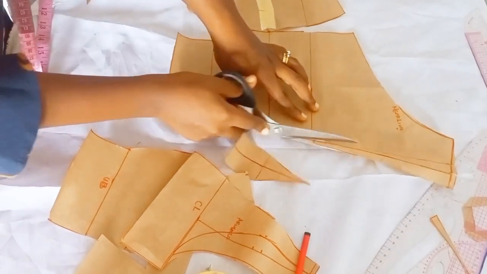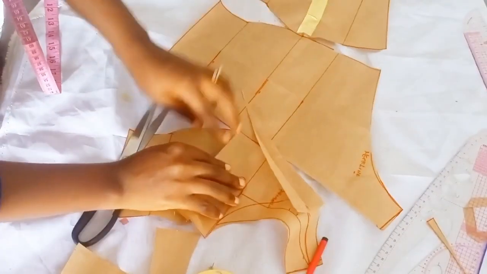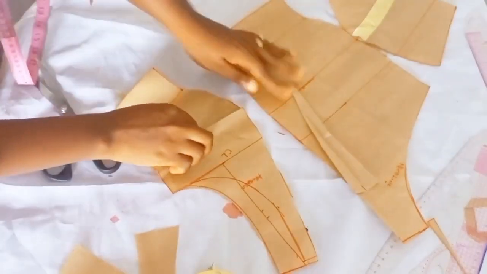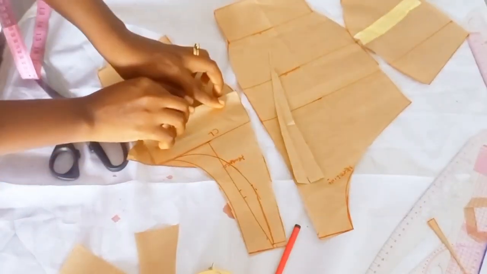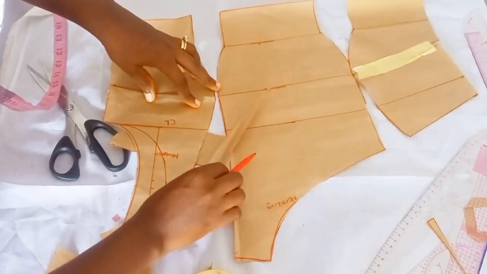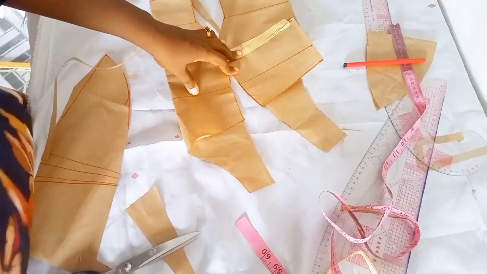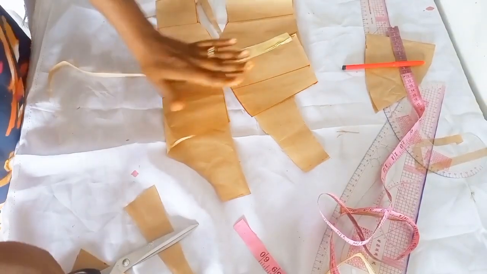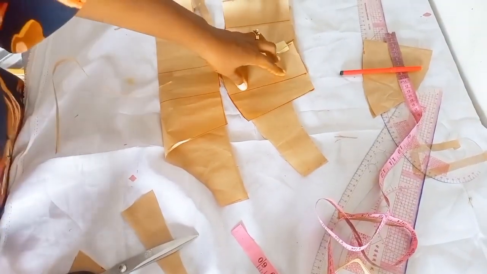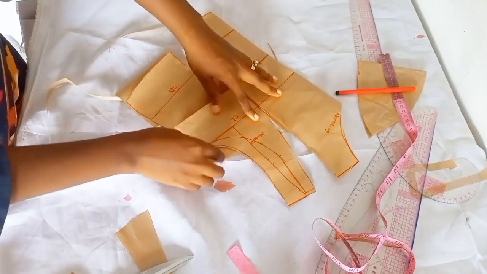You always make sure you eliminate. Do not make the mistake of eliminating one side and not doing the other, because since it is monostrap, the left hand side will definitely be different from the right hand side. So this is how it is going to be. So I was supposed to cut the armhole. Then remember I said you can do it optionally. So since I have not removed the armhole for the other side, that's what I want to do now.